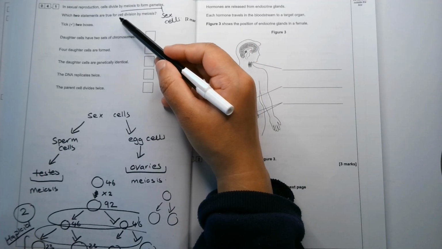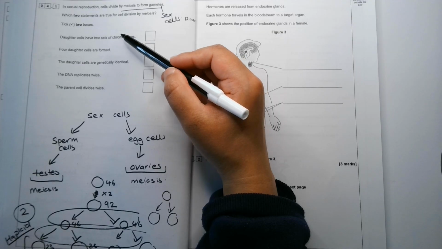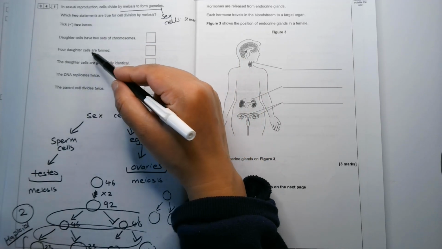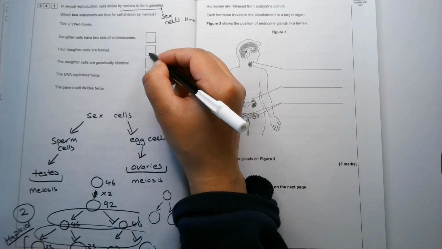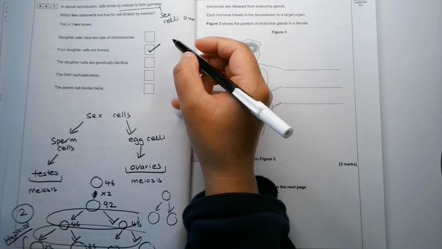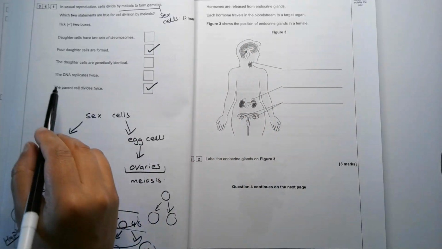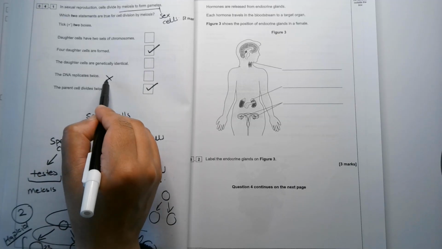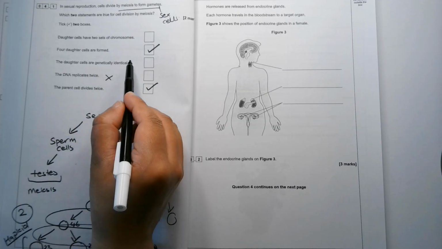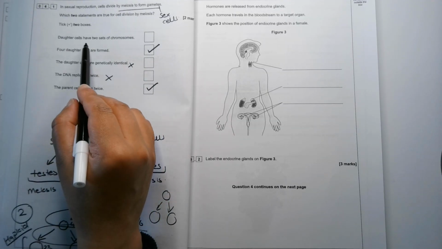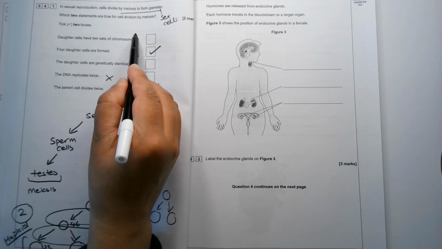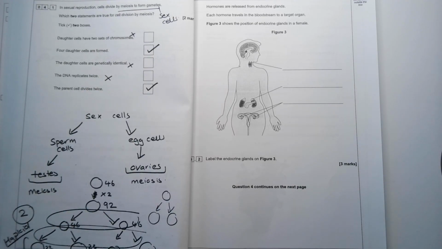So let's have a look. Which 2 statements are true for cell division by meiosis? Okay, so 4 daughter cells are formed, and the parent cell divides twice. The DNA replicates twice? No, it doesn't. The daughter cells are genetically identical? No, they are not. Daughter cells have 2 sets of chromosomes? No, they have 1 set of chromosomes. Like I said, they are haploid cells.